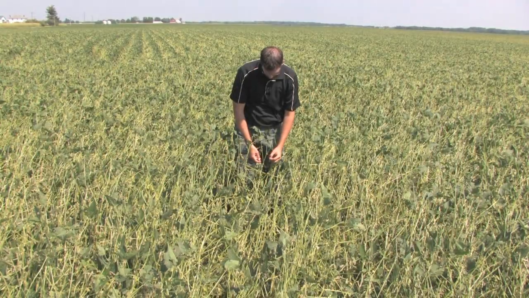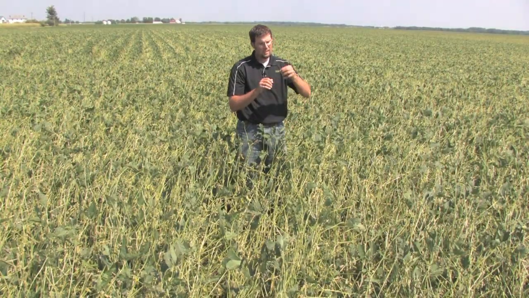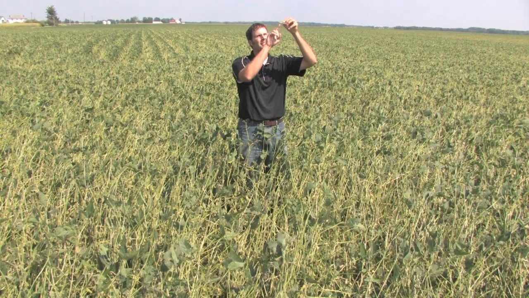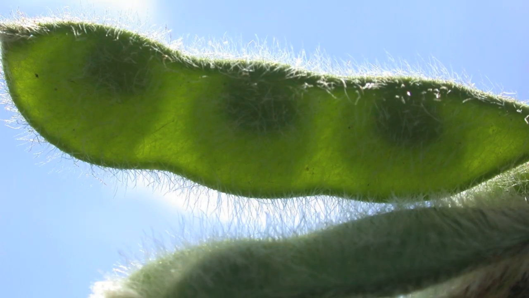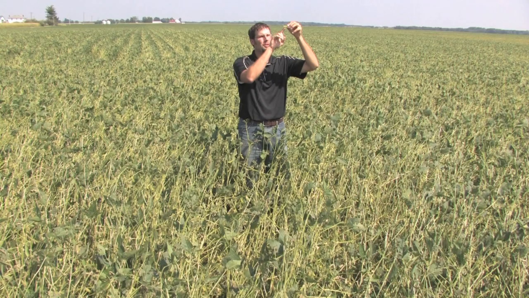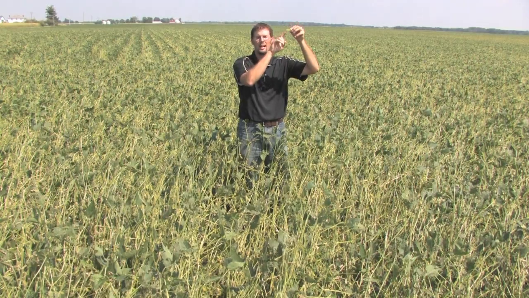I like to pull the pod and hold it up to the sun. Then I can look at the shadow of the seed itself and see that those seeds are at least 1/8 of an inch long. They're actually a little bit longer, so this puts it into the R5 growth stage.